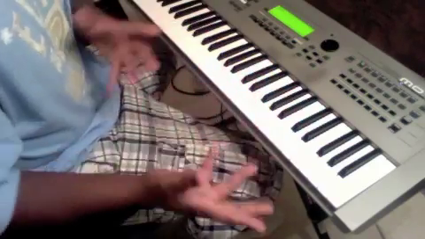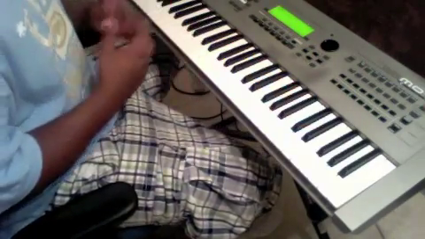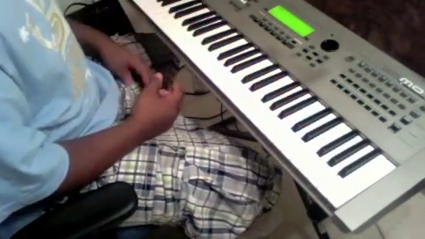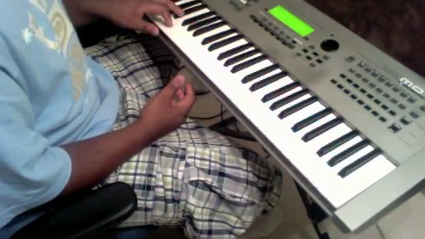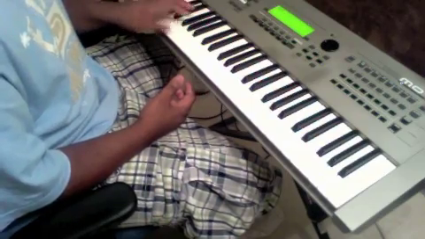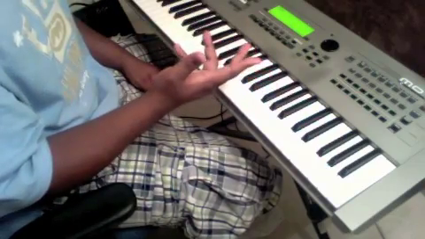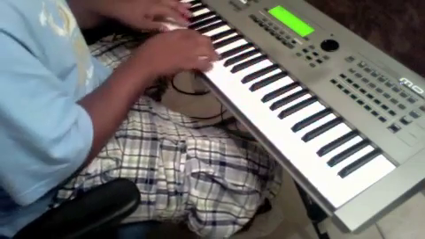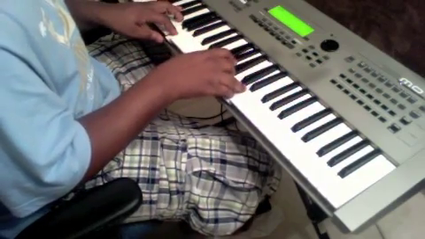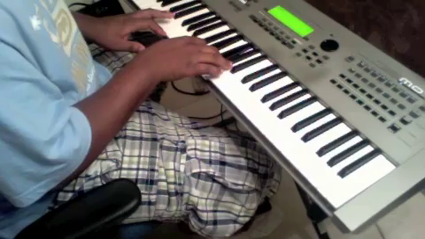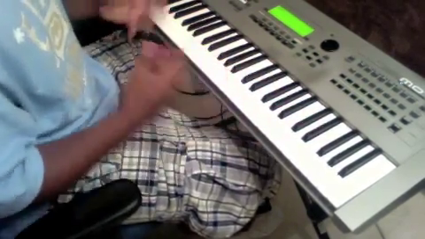Let me show you an example of why inversions are important, because it just gives you a different sound. So right now I'm going to just do something going from the C, F, a C chord, an F chord, a G chord, and back to a C chord. I'm going to do it one way, and then I'll do it using inversions. Okay, that's one way. Now let me do it a way using inversion to show you how different it sounds.